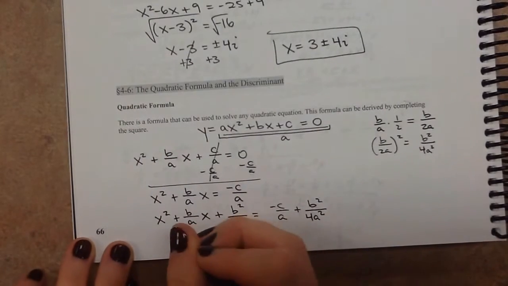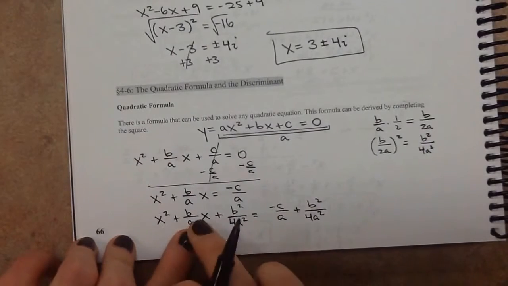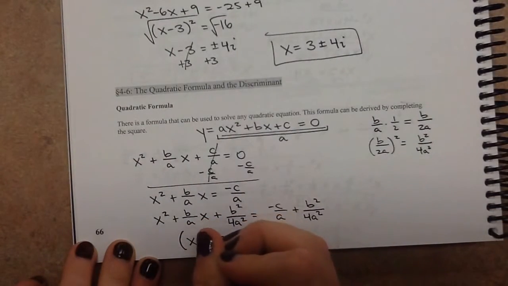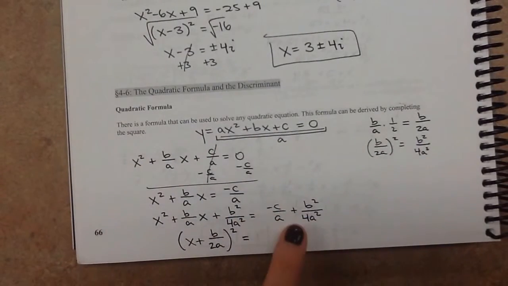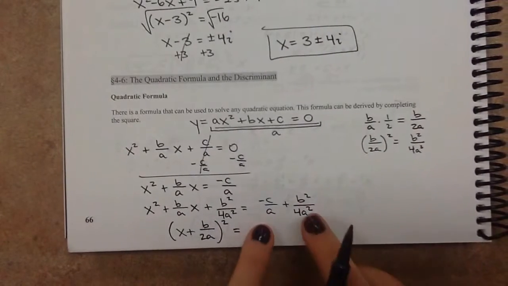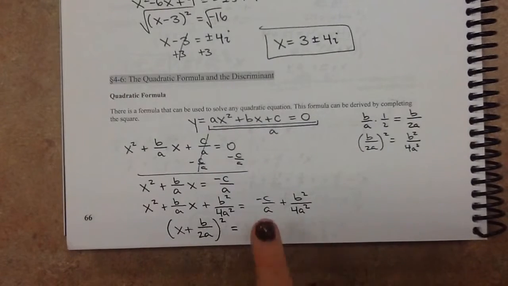Okay, and then we can complete the square on this. X plus, remember the number that goes in here is half of this, which would be this expression over here, equals, all right, and then we can clean this up a little bit by getting a common denominator. So this is a little bit strange, but a and 4a squared, we can get them to have a common denominator just by multiplying in something right here.